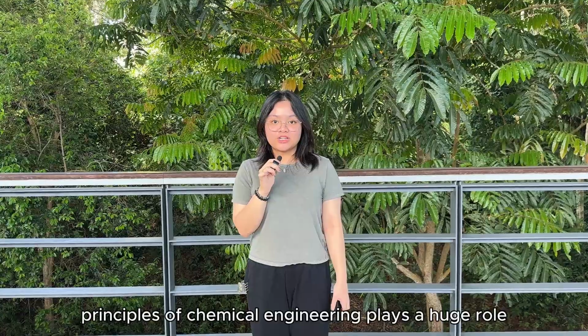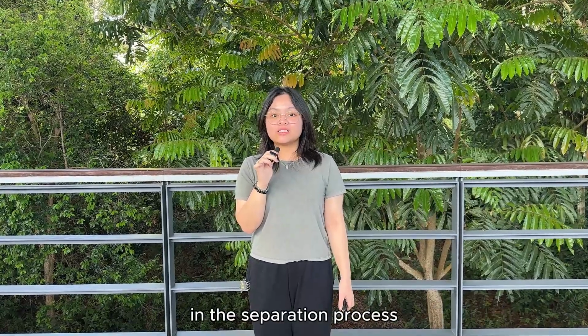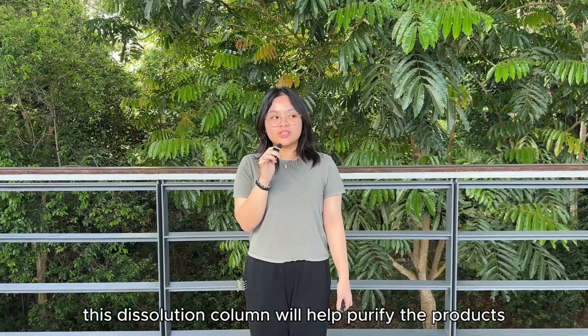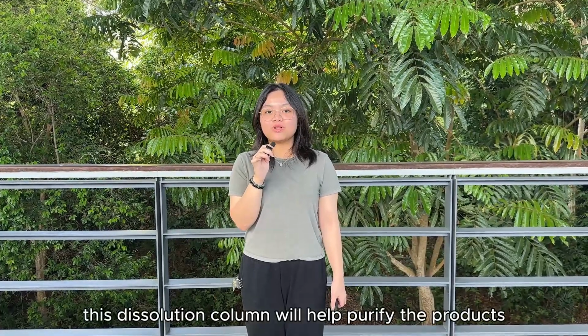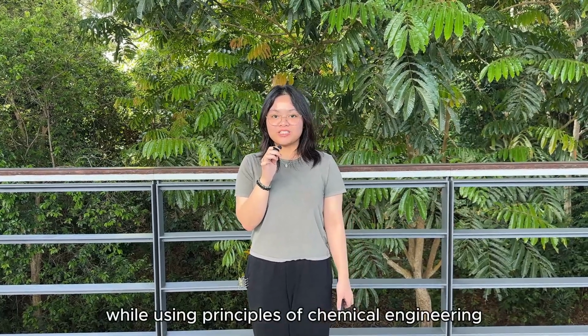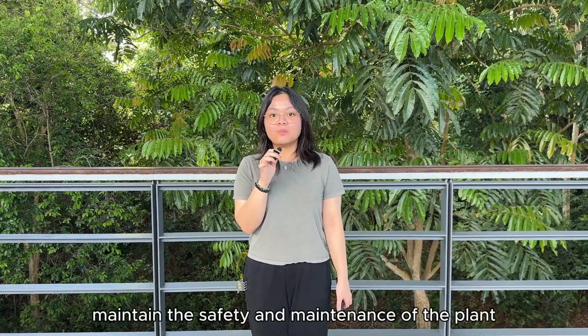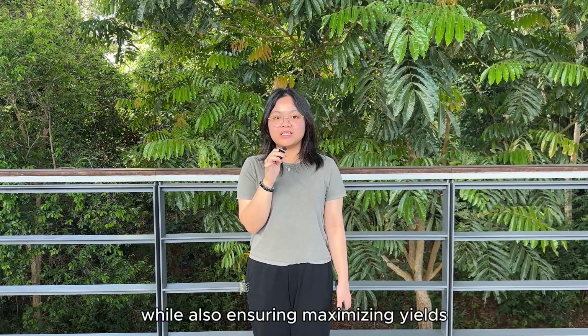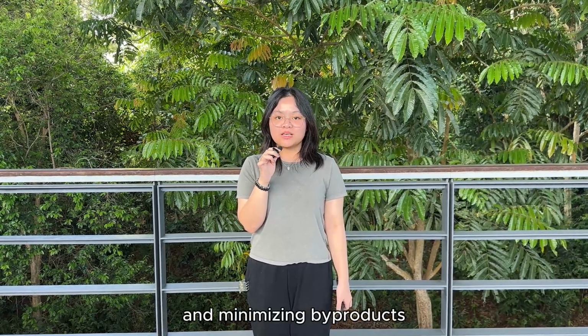Principles of chemical engineering play a huge role in the separation process within the distillation column. This distillation column will help purify the products. While using principles of chemical engineering, we can also maintain the safety and maintenance of the plant while also maximizing yields and minimizing byproducts.